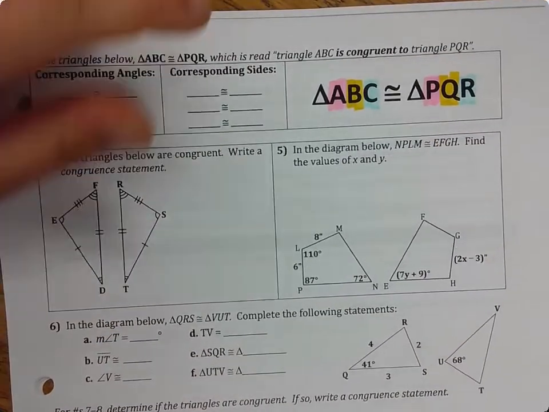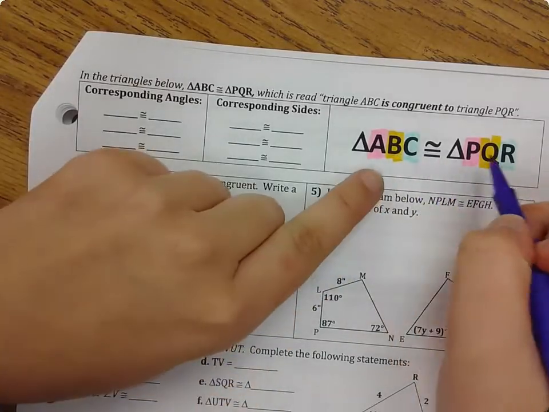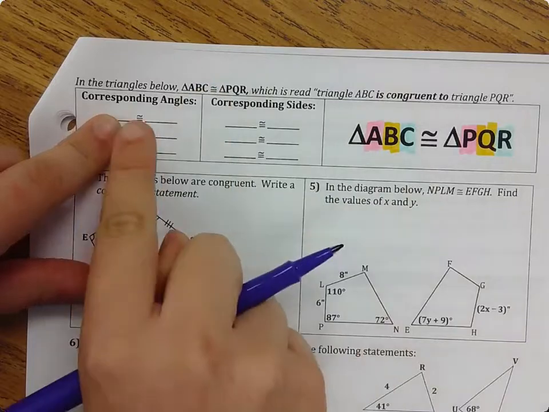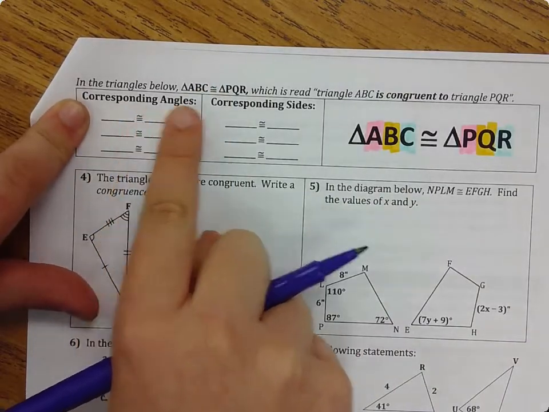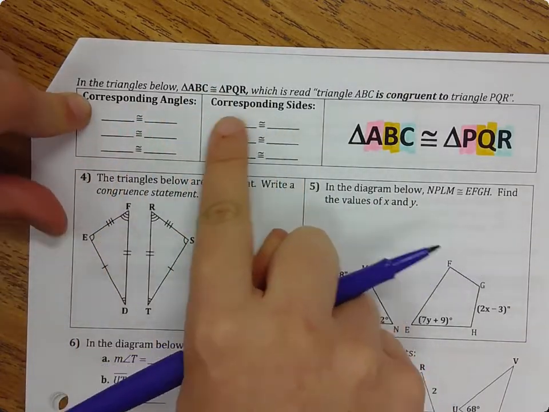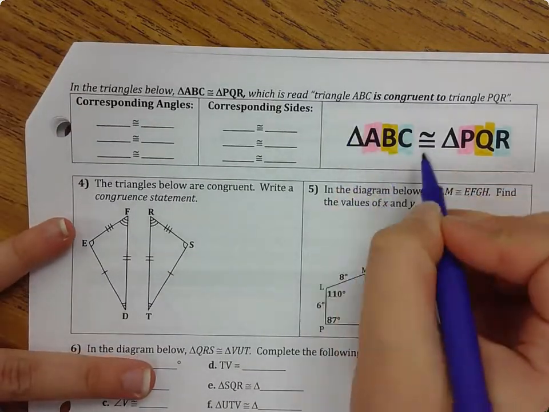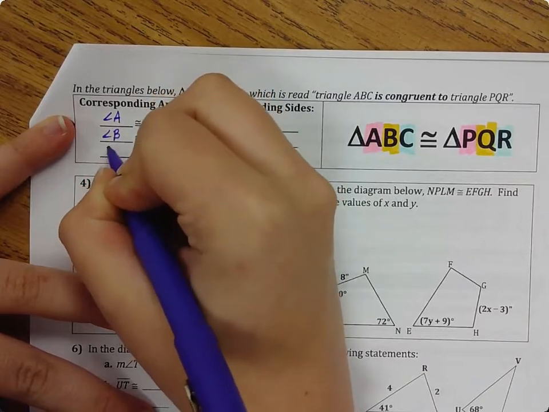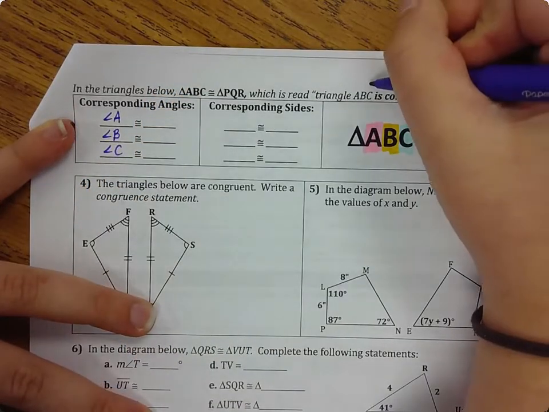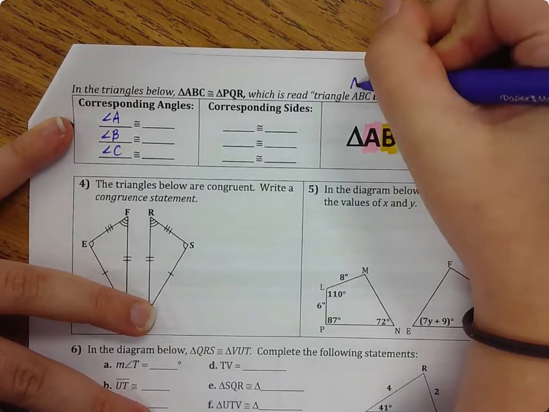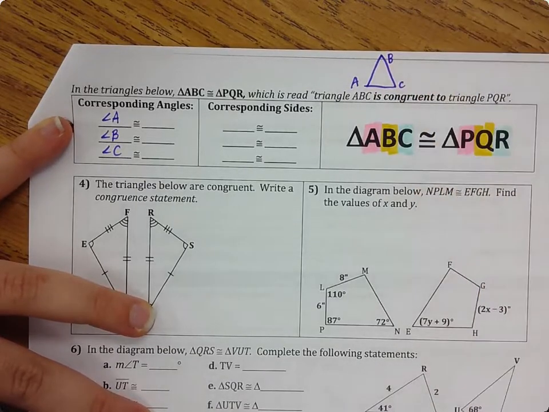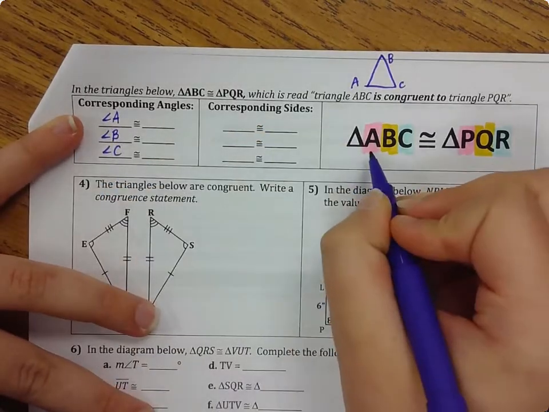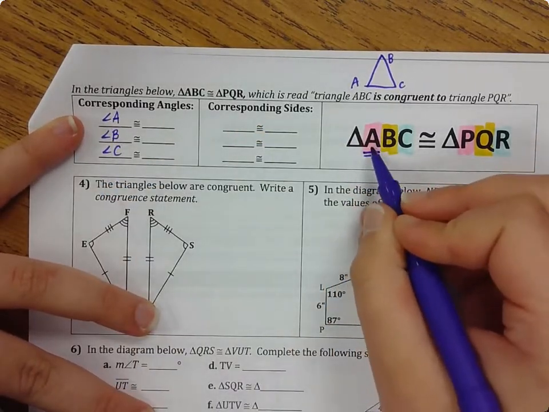So our congruent statement is telling me more than just that my two figures are congruent to each other. It's also telling me the corresponding angles and the corresponding sides that are congruent. So if I start with my first triangle, I know that it has an angle A, an angle B, and an angle C. It also might be helpful to visualize what's going on here, A, B, C. So angle A is my first letter in my congruent statement.